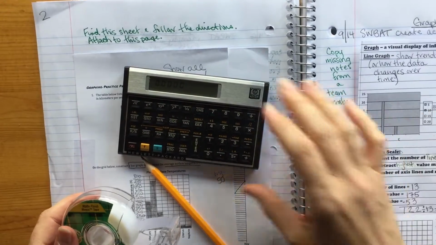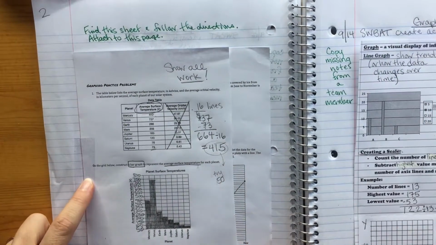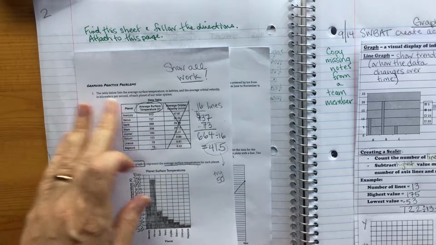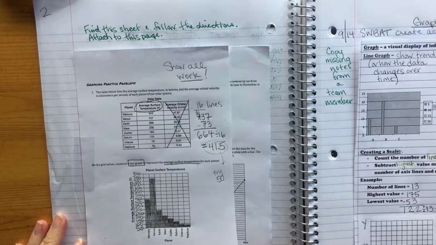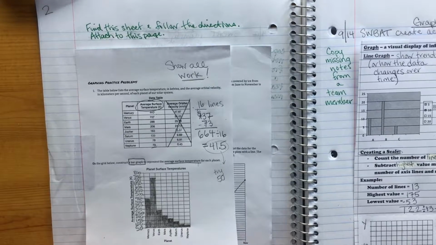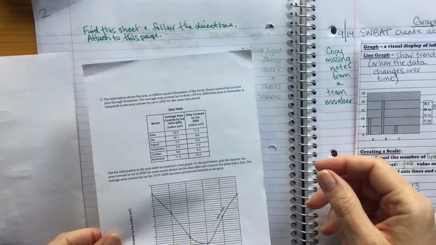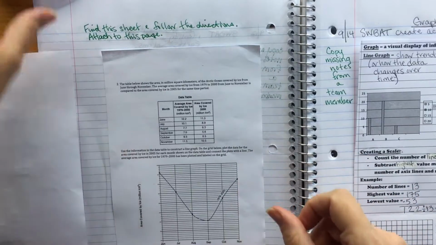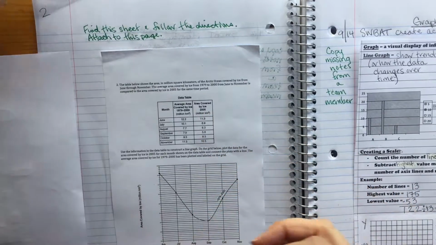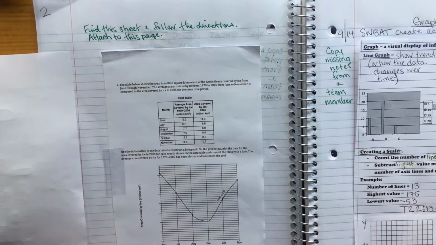Okay. So you should already have your question number 1 finished. This is an easier question. And then some of you wanted to work on question number 2 for homework. And so for question number 2, it looks like this. It should already be taped into your notebook on page 2, like this, okay?